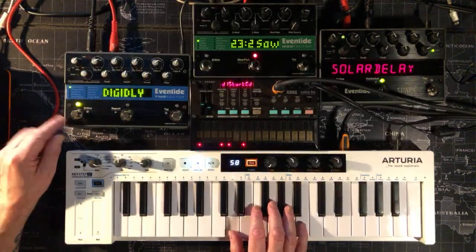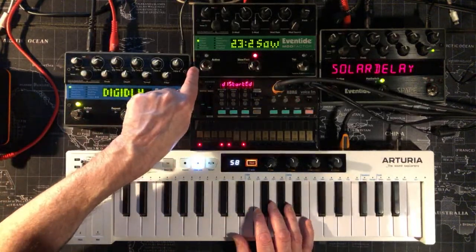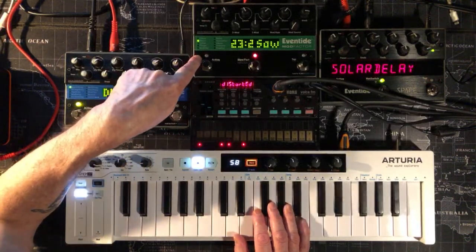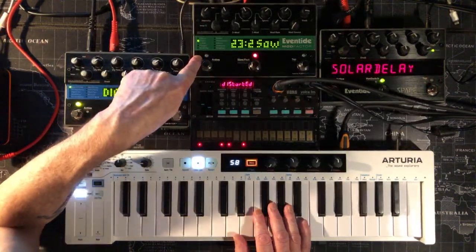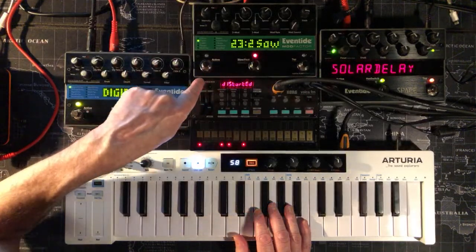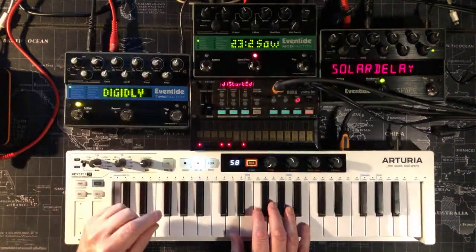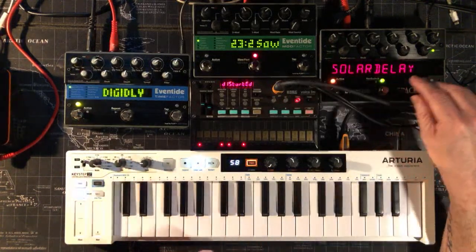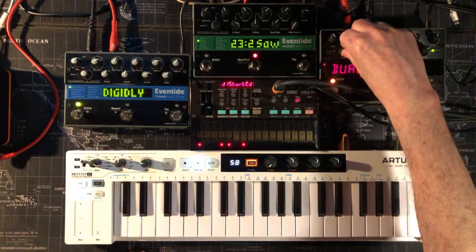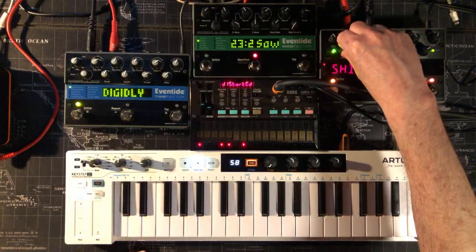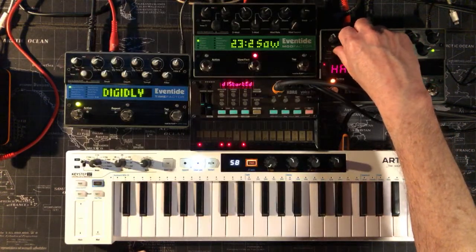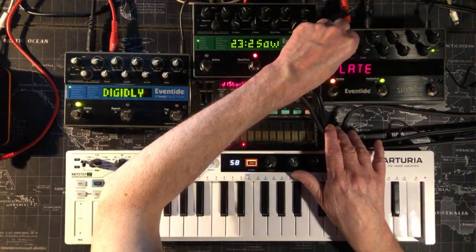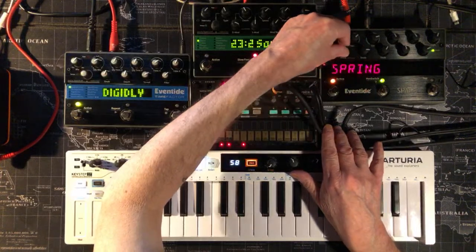Some of them, like not in this one, but you've got in so far, inside the ModFactor, we have the undulator, I think, and rotary, and then from space we definitely have... let me just go through them. Do we have a hall? We don't have hall yet, do we? We have room, or we have plate, spring.